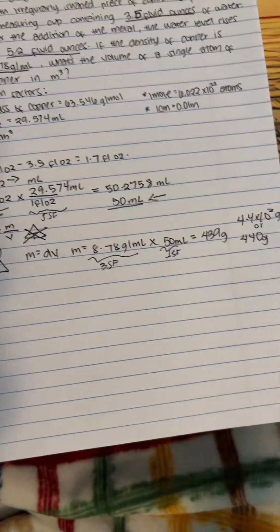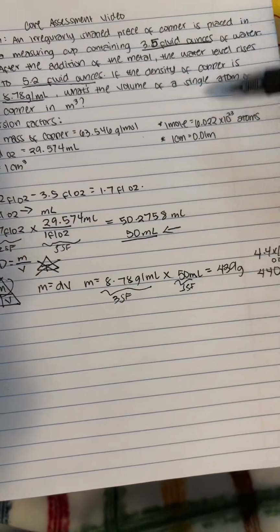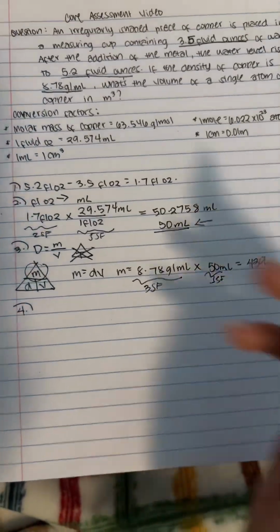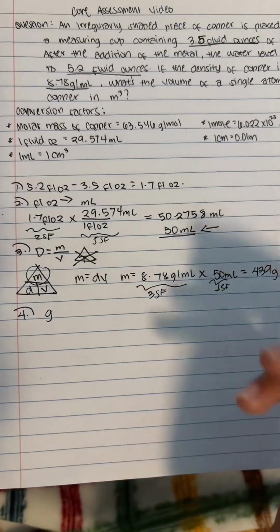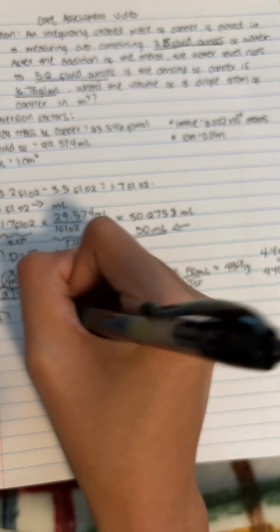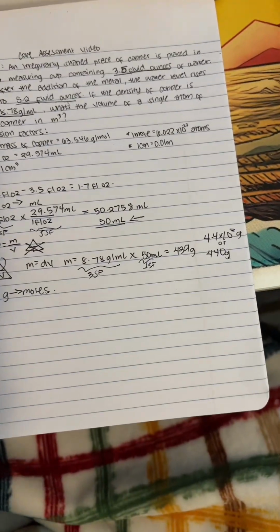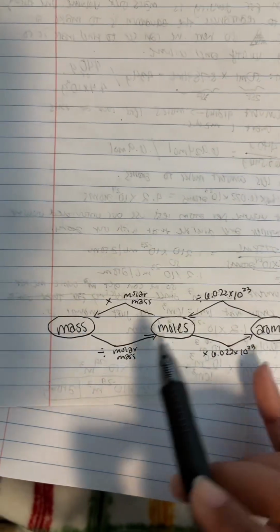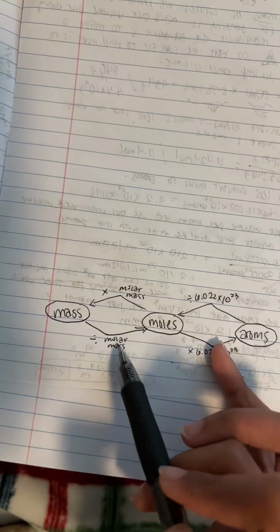Next, we need to convert grams to moles because it's asking for atoms. So grams to moles. Let's look at this chart that I made so it's easier to understand. Mass to moles, we divide mass by molar mass.